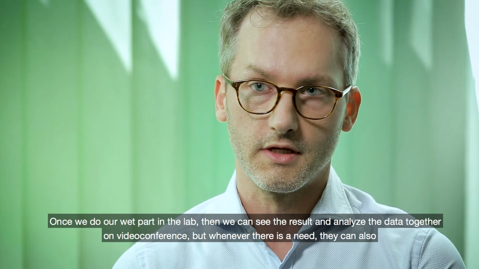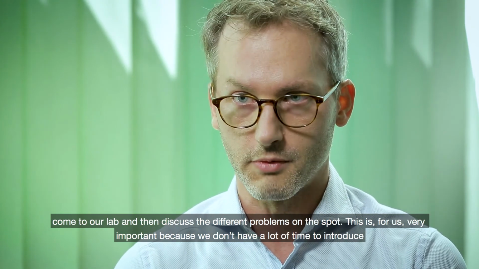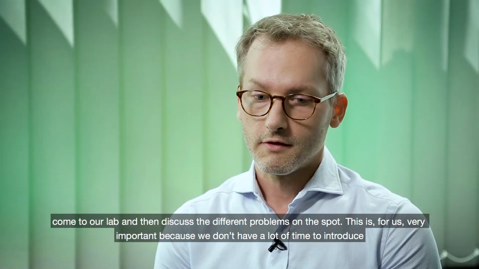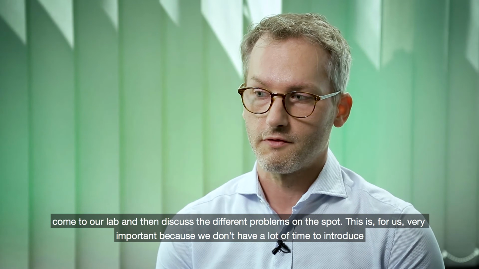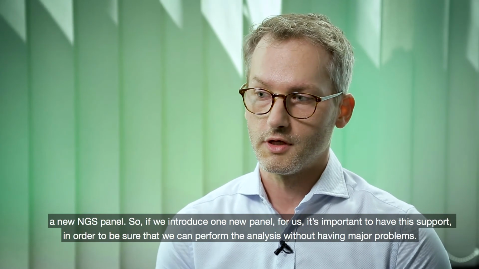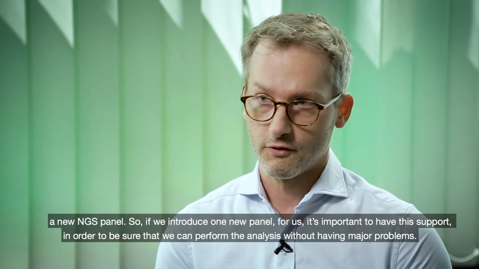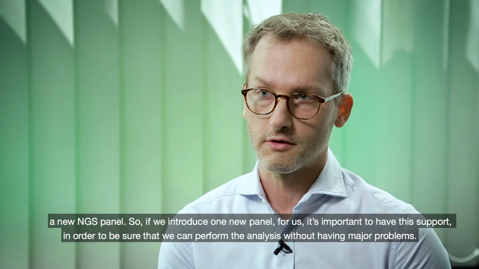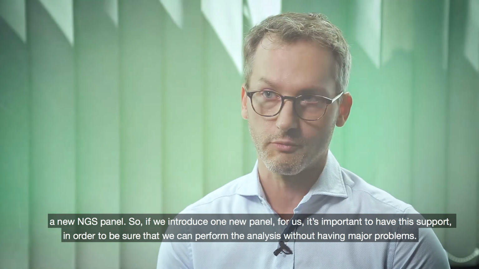But whenever there is a need, they can also come to our lab and discuss the different problems on the spot. This is very important for us because we don't have a lot of time to introduce new NGS panels. So if we introduce one new panel, it's important to have this support in order to be sure that we can perform the analysis without having major problems.